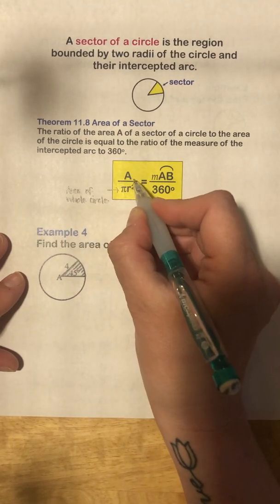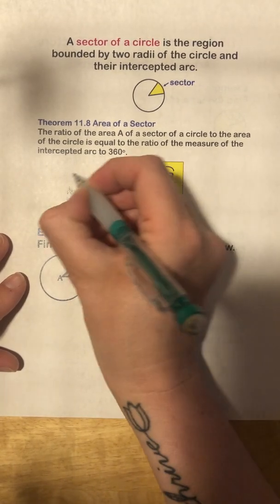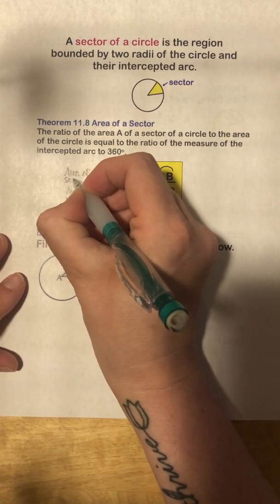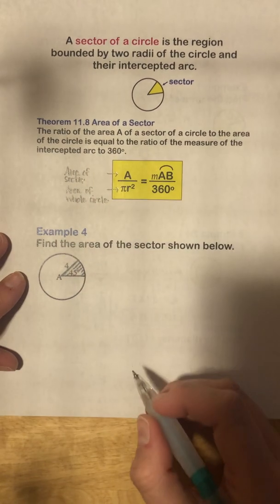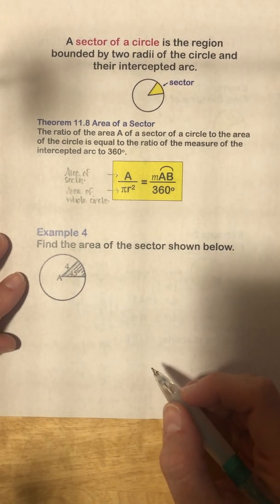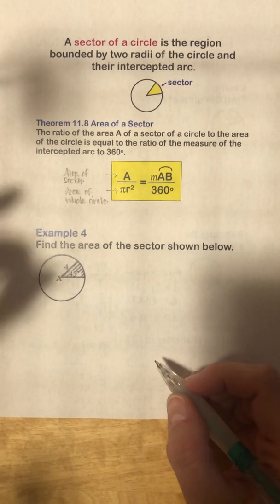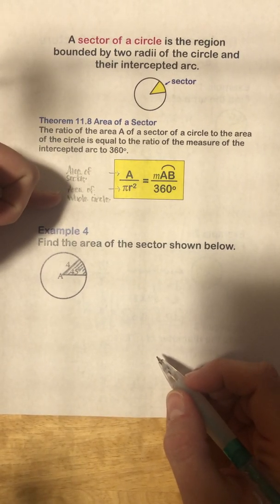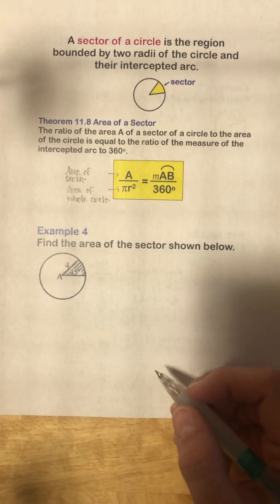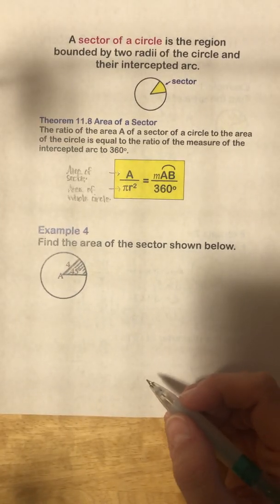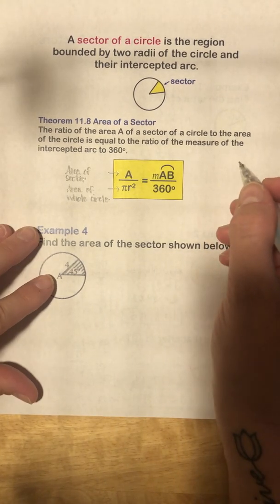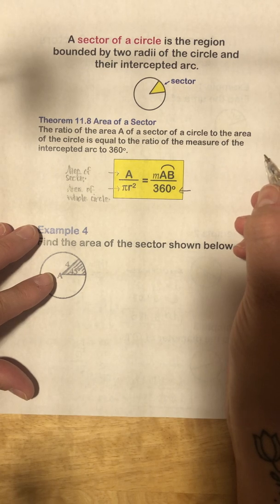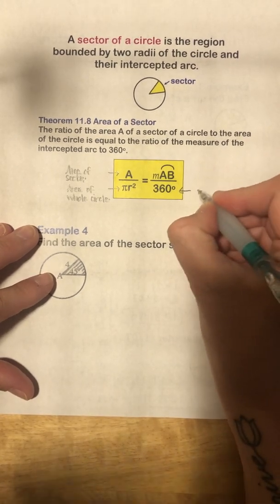And the A that's in the numerator is going to represent the area of the sector. So we have area of the sector over area of the circle. And that would make sense because the sector is part of the circle, whereas the area of the circle is the whole circle. So remember what a fraction means, part over whole. On the other side, we have 360 degrees. Well, what do you know about 360 degrees? It's all the way around a circle.